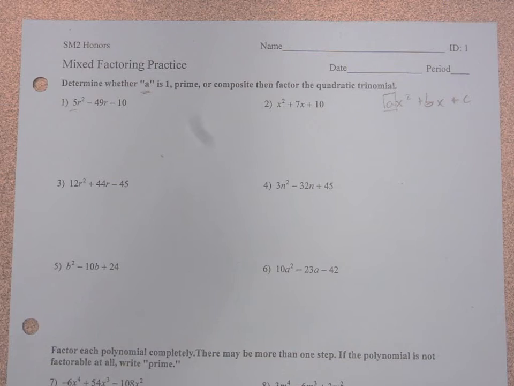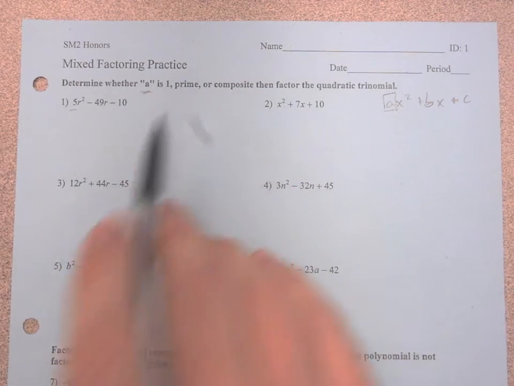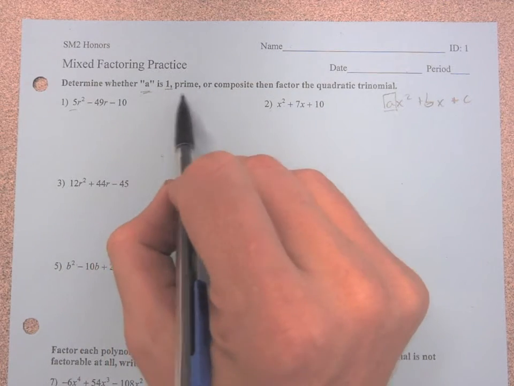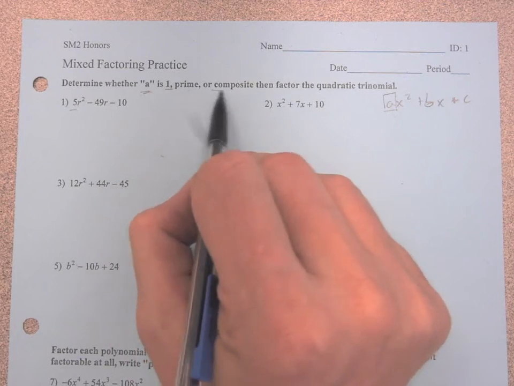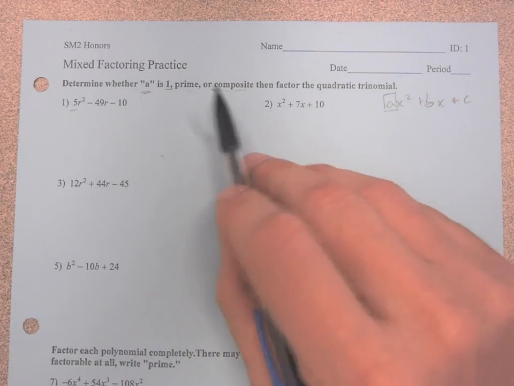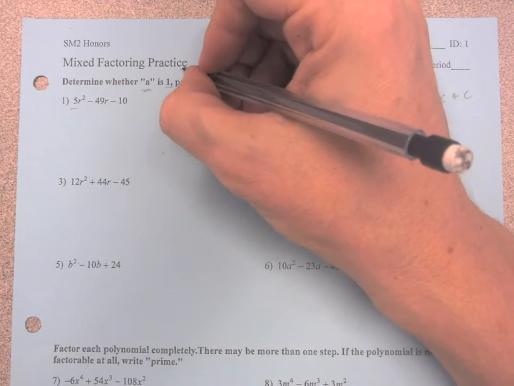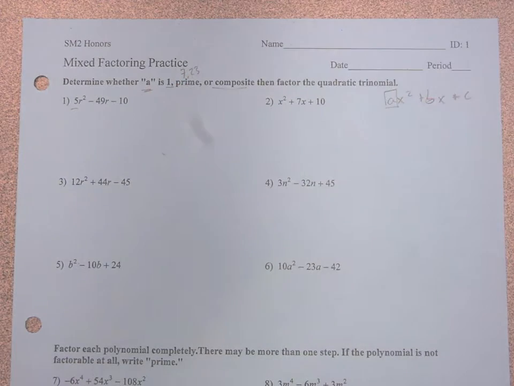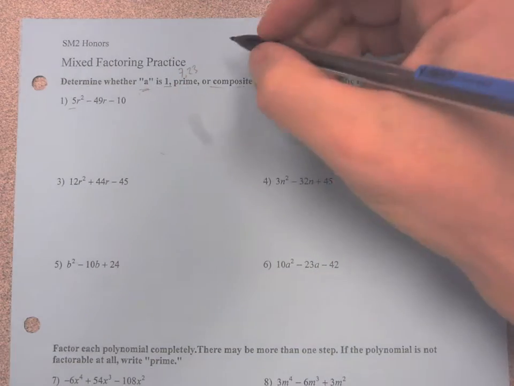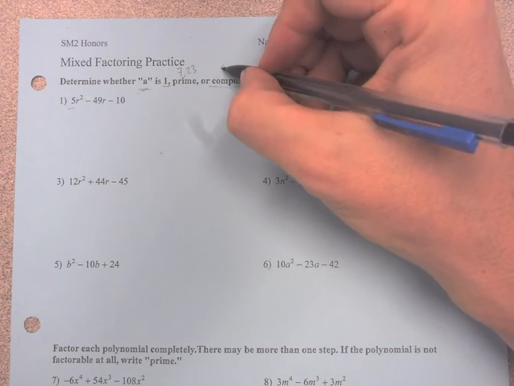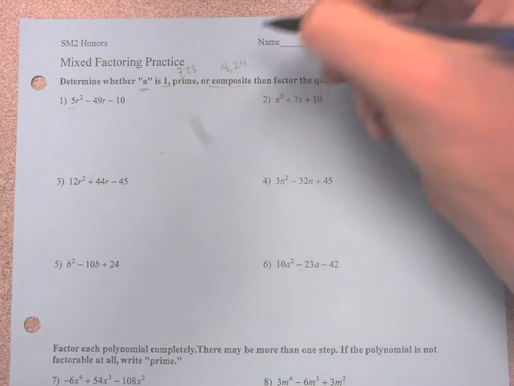So I've put here, before you even start, decide if it's 1, if it's prime, or if it's what we call composite. And composite basically is the opposite of prime. So prime is a number that's only divisible by itself and 1, like 7 or 23. Composite has other factors besides 1 and itself, like 8 or 24 or something like that.